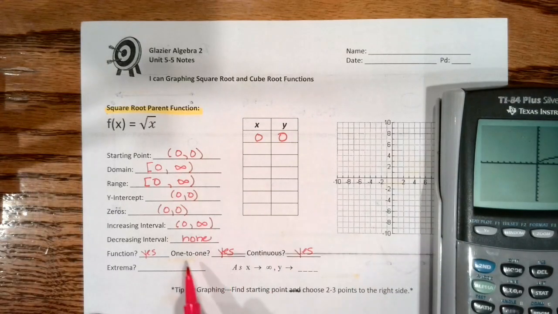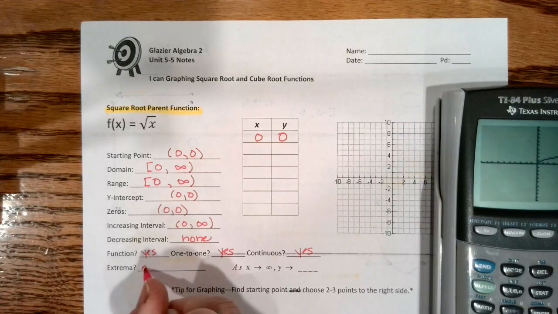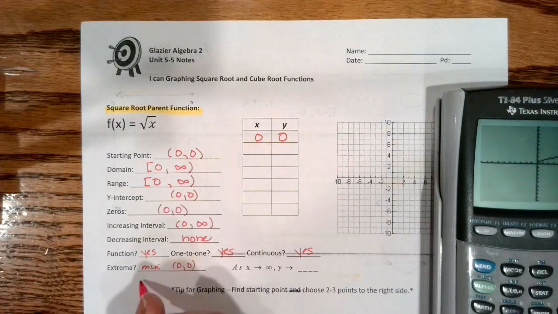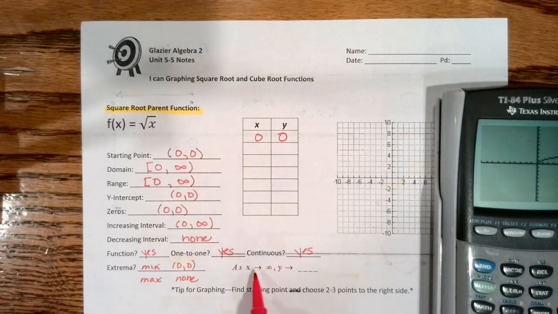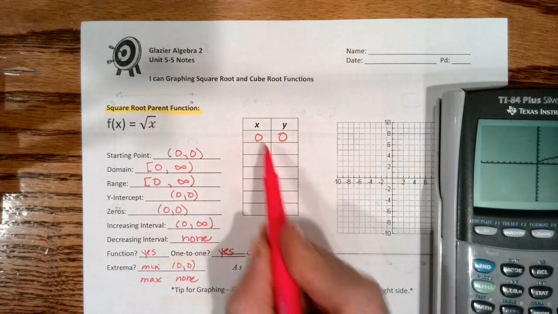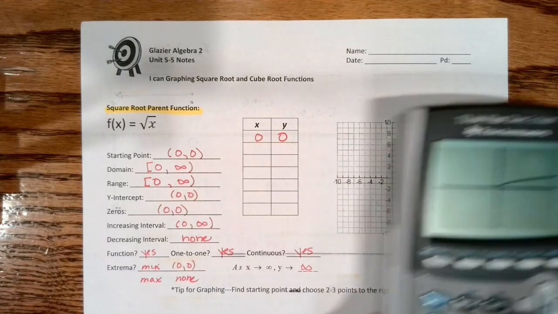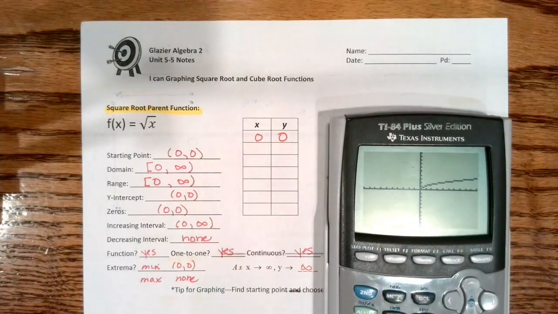When we talk about our extrema, we can have a minimum of 0, 0, and then for our maximum, there's going to be none. As x approaches positive infinity, so does y. So our tip for graphing is find our starting point and then choose 2 to 3 points to the right, where we're talking about where this graph can grow.